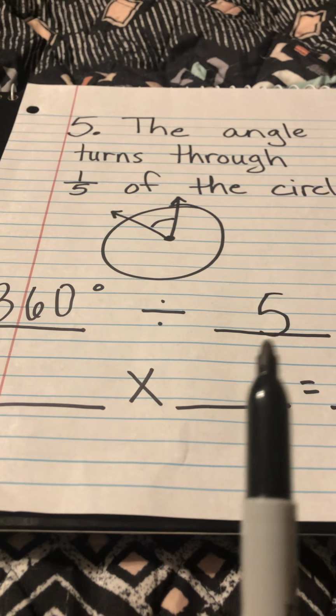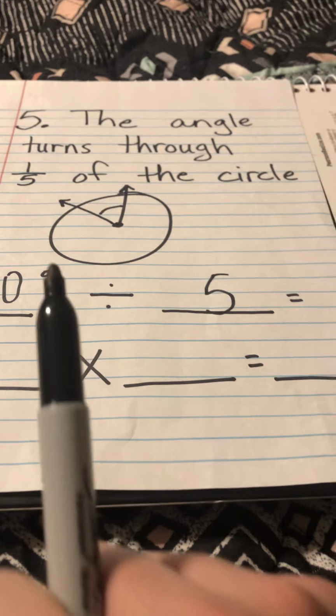And that is going to give me the answer, and then I will multiply it by my numerator. In this case, my numerator is a 1, so that's going to be real easy. So, we set up our division problem. I have 2 lines. What number do you think is going to go on this line? That's right, 360.